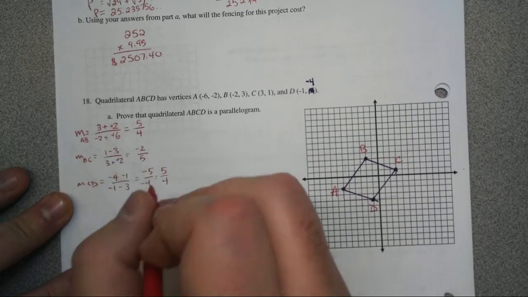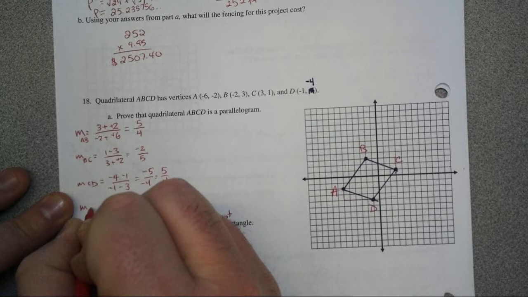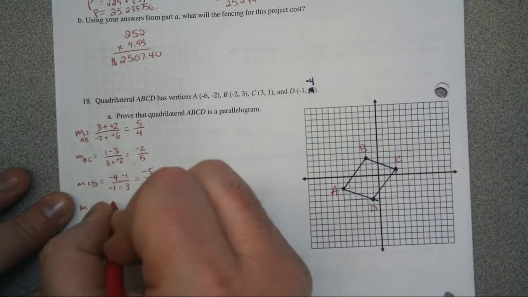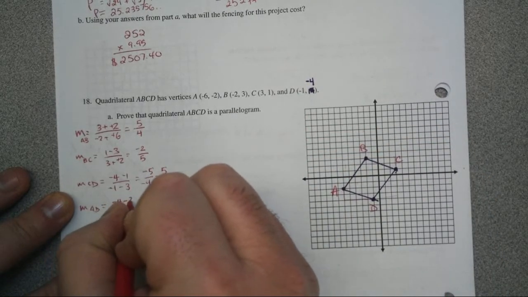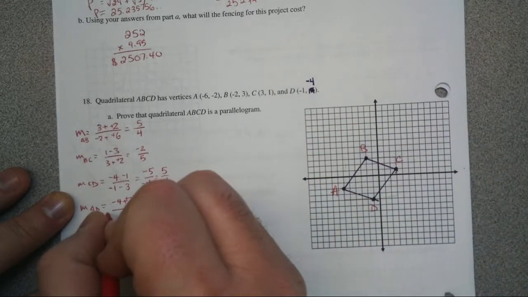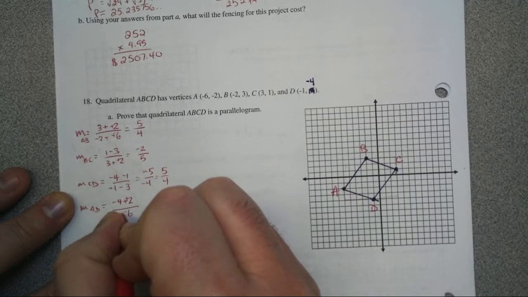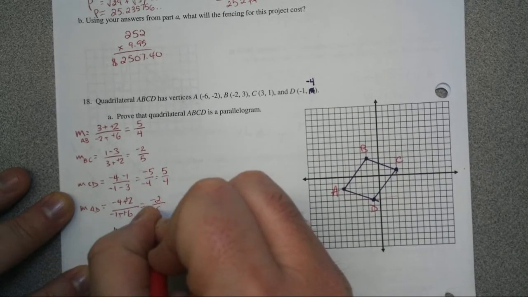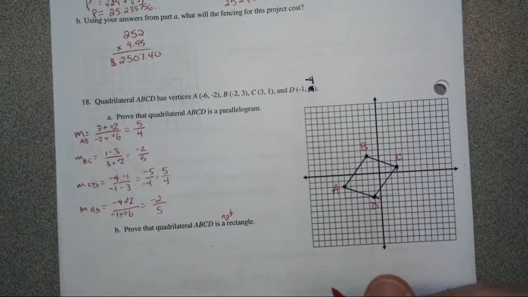So once again, those lines are parallel, and then we get the slope of AD, so -4 minus -2, which is really plus, so +2. And then we get -1 minus -6, which is really plus here. So this is -2 on the top. That's going to be 5 on the bottom. And so we have that going on.